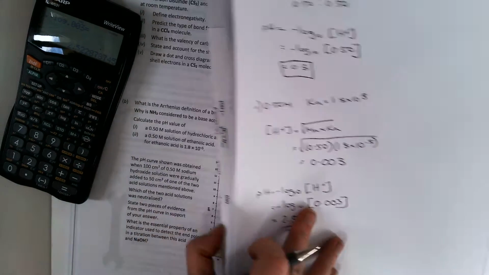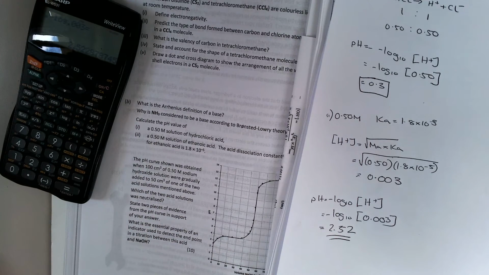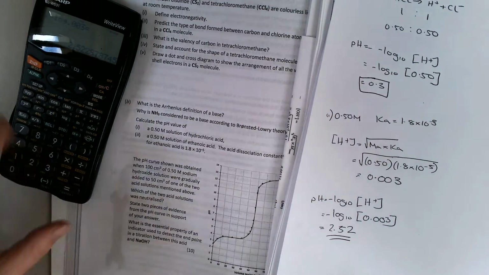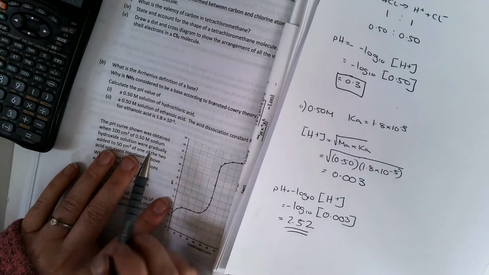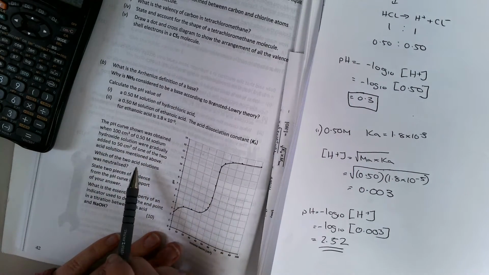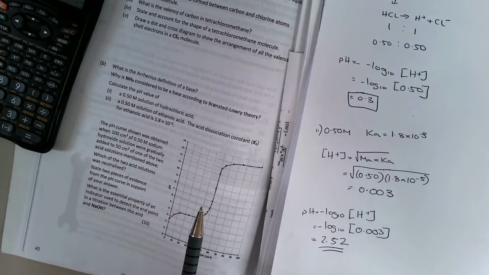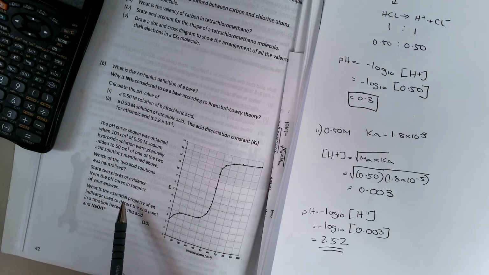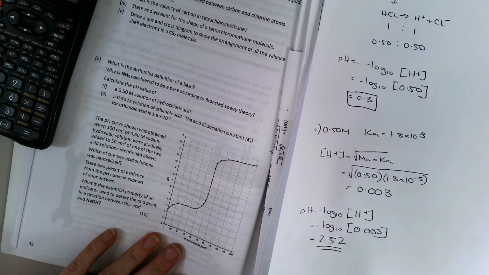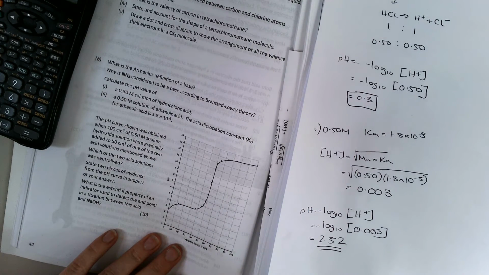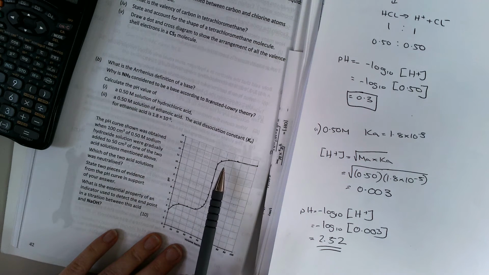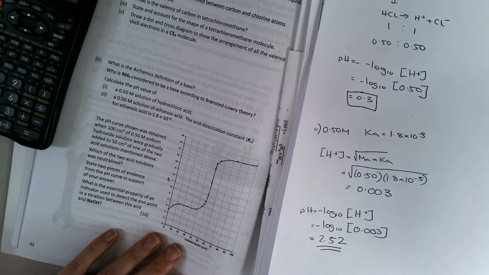Then you're asked for the last part. You're told that the pH curve was obtained when 100 centimeters cubed of 0.50 molar sodium hydroxide solution were gradually added to 50 centimeters cubed of one of the two acid solutions mentioned above. And you're asked which of the two acidic solutions was neutralized. So I have one of two options, okay? The only options I have are ethanoic acid and hydrochloric acid, okay?